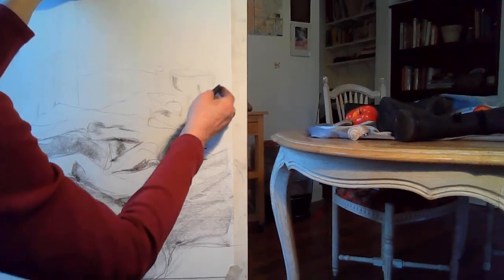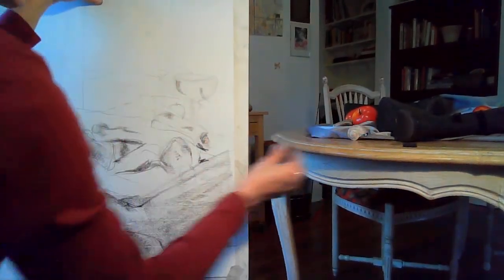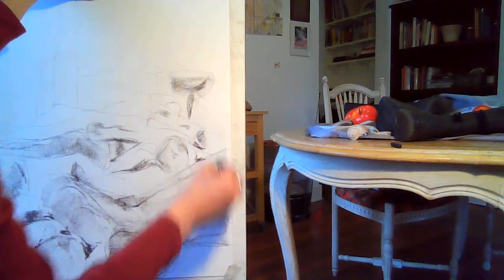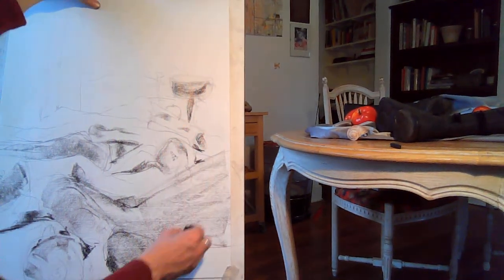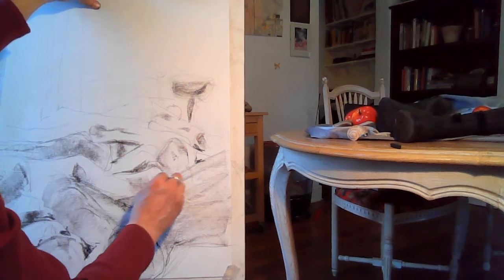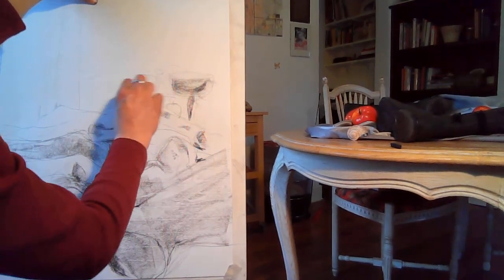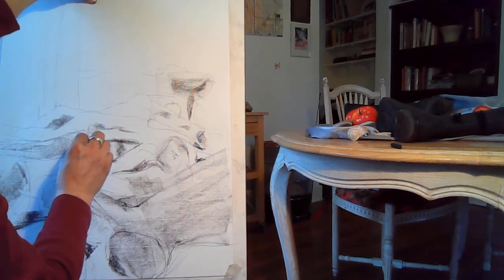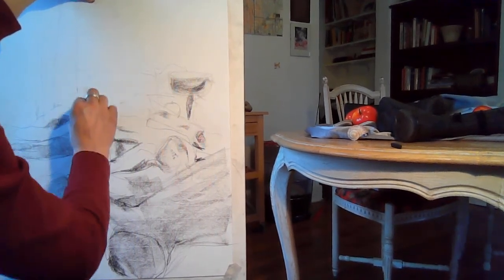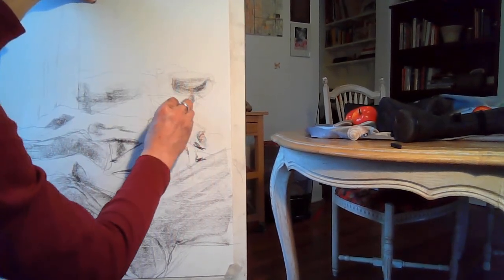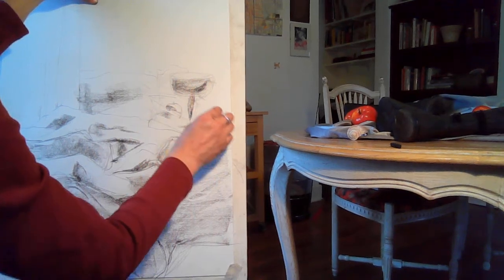As you can see, I'm putting in areas of value. I'm not going in here and drawing a lot of lines. I'm squinting, I'm finding the darkest areas, and it's not perfect. It doesn't have to be perfect. Certainly not ever, and certainly not at this stage. We're just getting that drawing tool moving around the page, getting some things started.